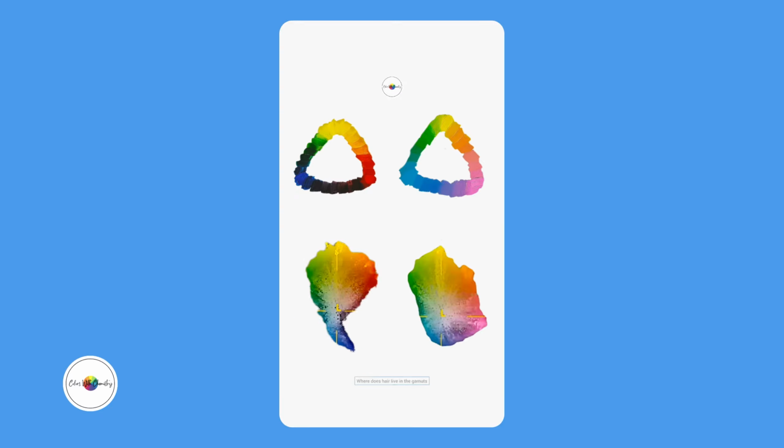Now, what about hair? Where does hair live in the gamuts? Well, hair lives closer to the center, so it clusters close to something that's more muted down, very natural dull looking, unless you have a redhead or a light blonde. But even then, she's got some mutedness to her color. Now, when we lift it, this is where it lives.